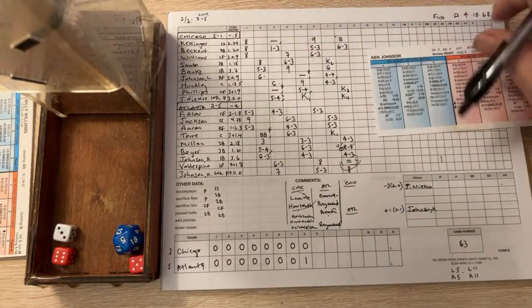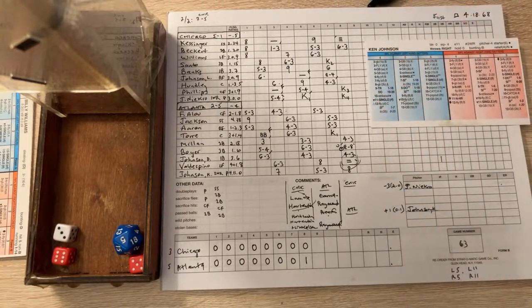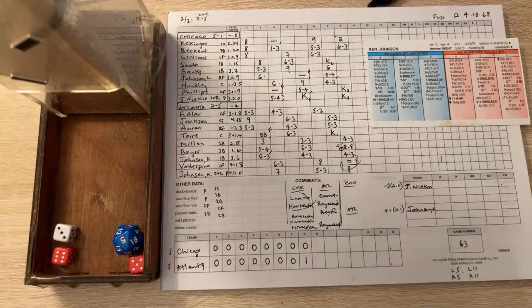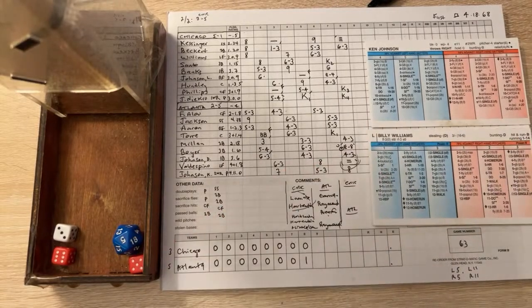And now Ken Johnson comes out. Cubs down 1-0. A 1-hitter for Joe Niekro in the losing cause thus far. Johnson has allowed only 4 hits, 3 singles, and a triple.